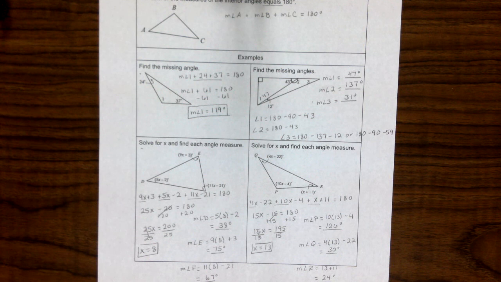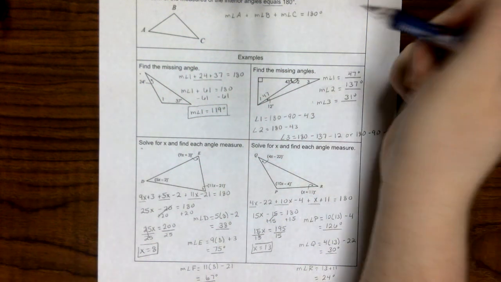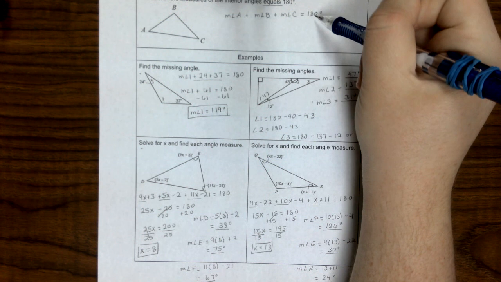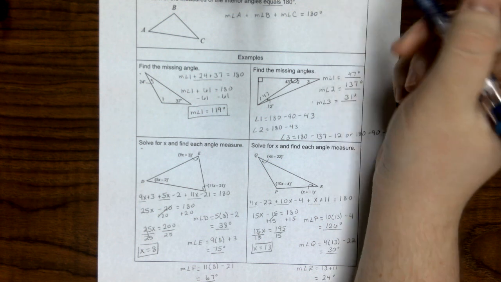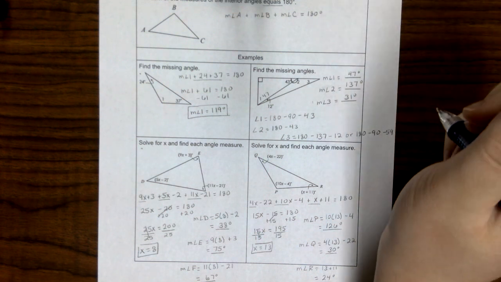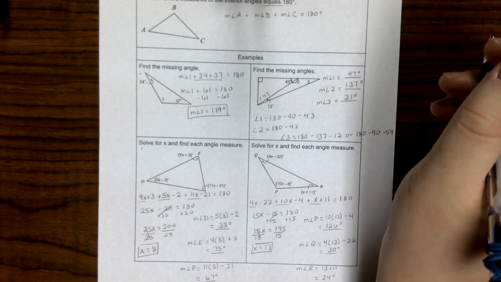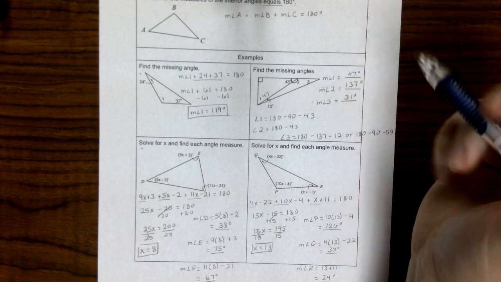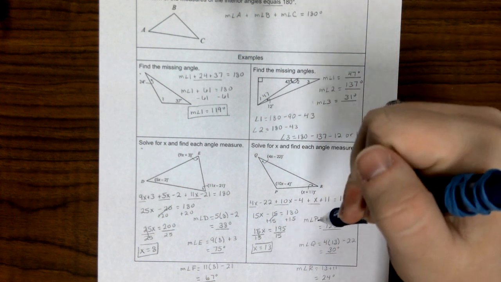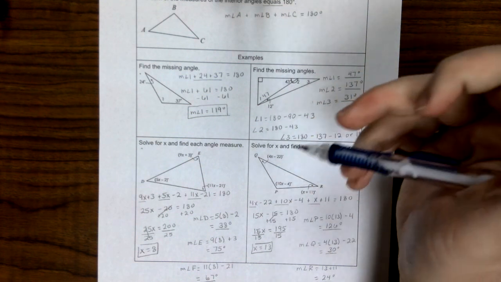Okay, that's the interior angle theorem. So I need you to commit to memory: you add all the angles up in a triangle, it equals 180 degrees. And you can use that to find one angle when you know two of them, you can find the third one. Or you can set up these equations to solve for x and then go back and find the measures.